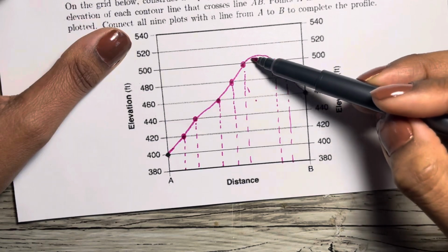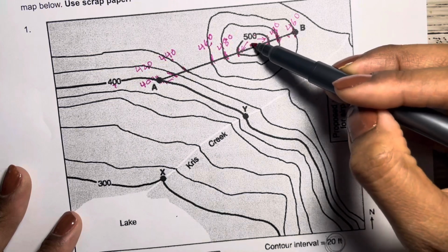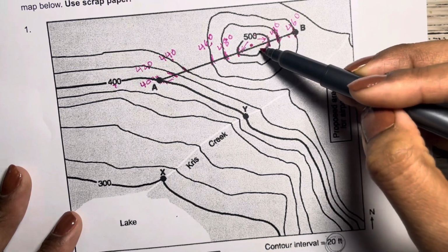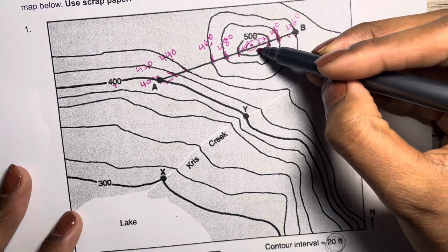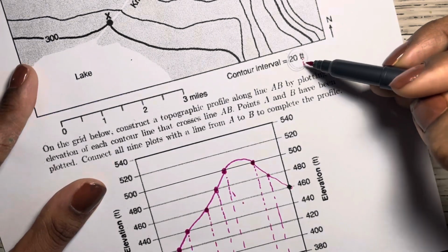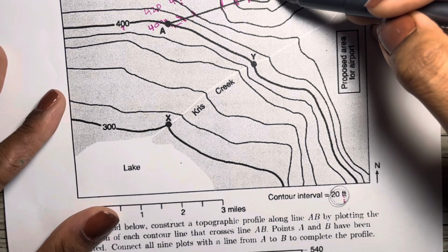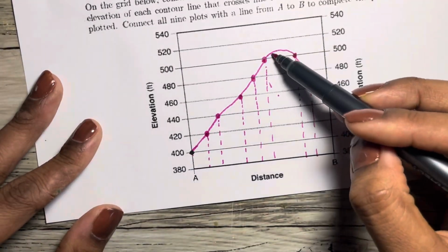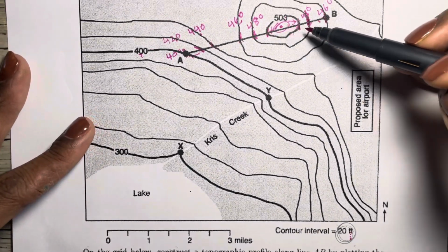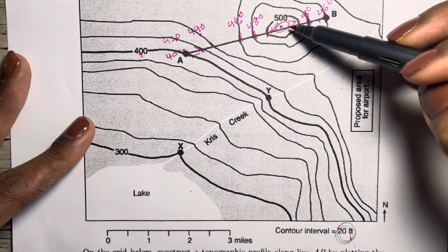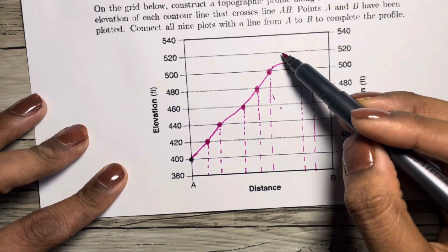But when you're curving upwards, you can't touch 520, because even though this is 500, this area cannot be 520, because if it was 520, we would have another circle with 520, because my contour interval is 20 feet. So it has to be a number that's greater than 500 and less than 520. That's why when you're making the side view profile of this hill, we already know the top of this hill cannot be 520. It has to be less than 520. So that's why I'm making the curve upwards, but not touching 520.